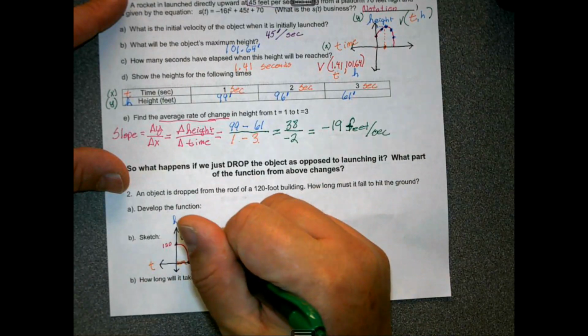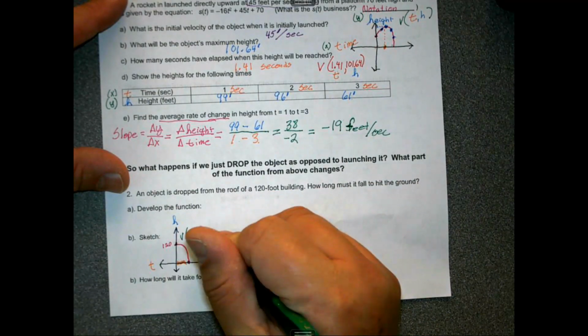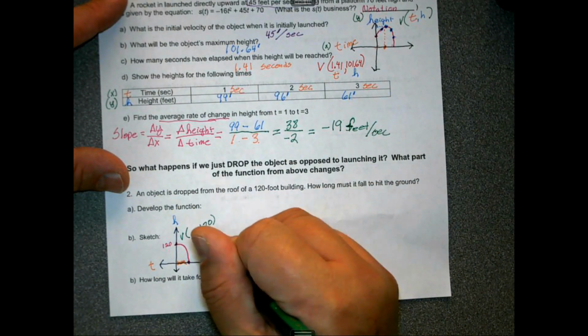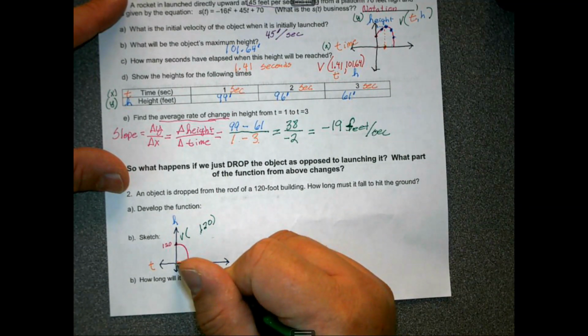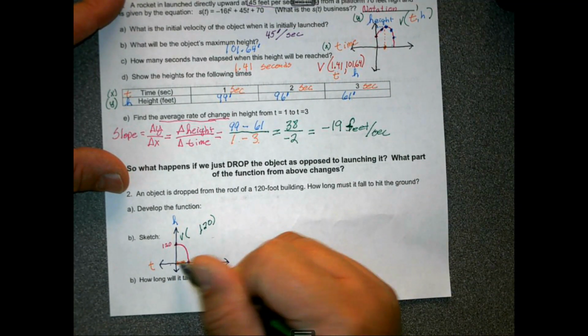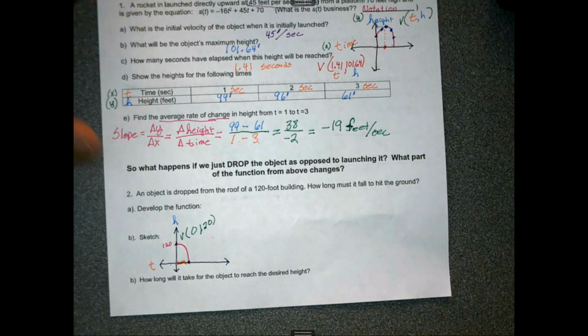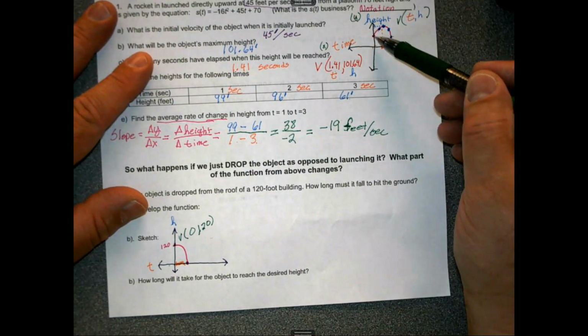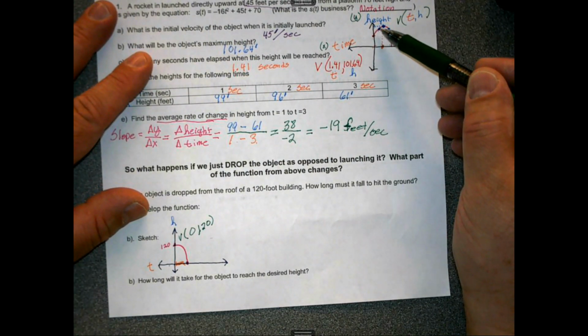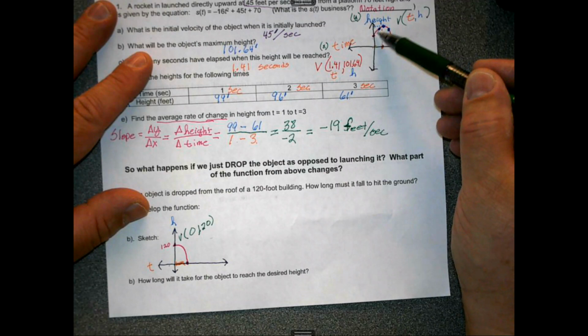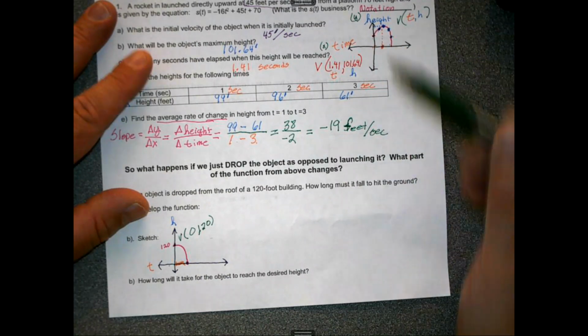So our vertex is the height of 120, but my t is 0 because I don't go left or right. There's my vertex. We're missing this part, right? That part of the parabola that shoots up to the vertex.